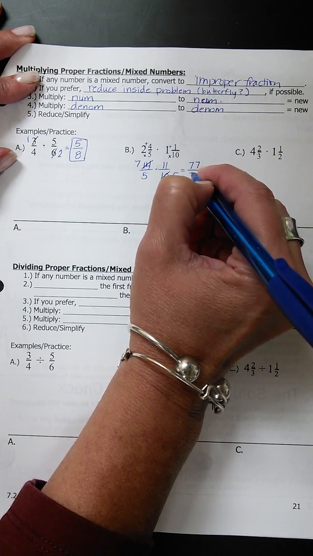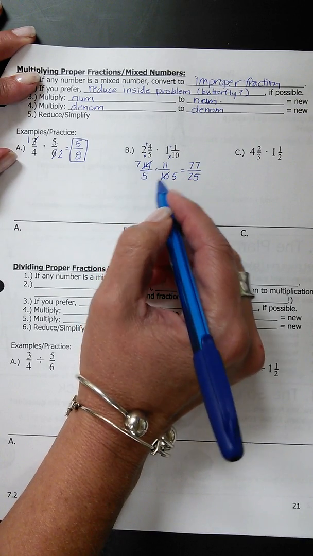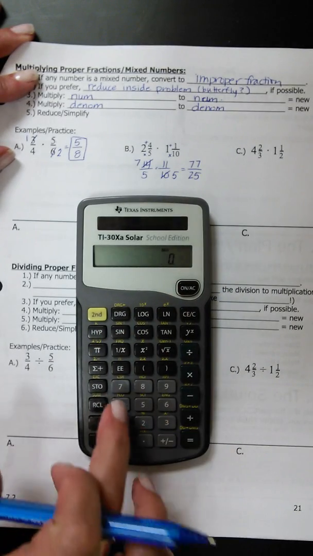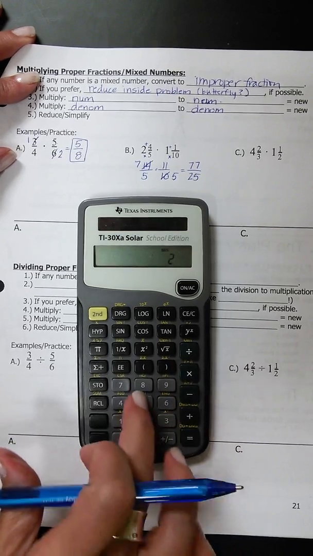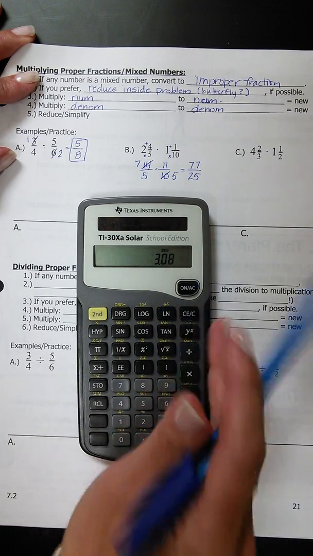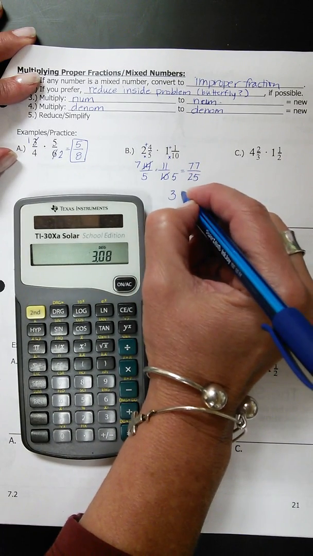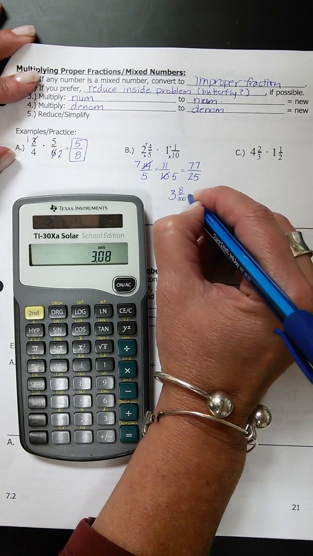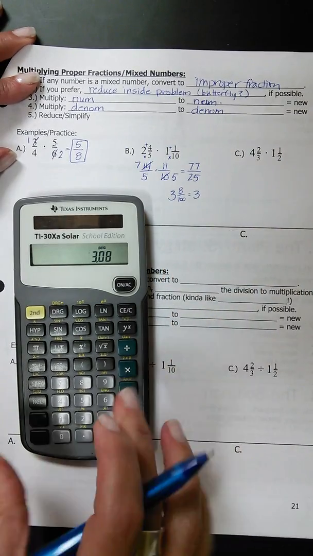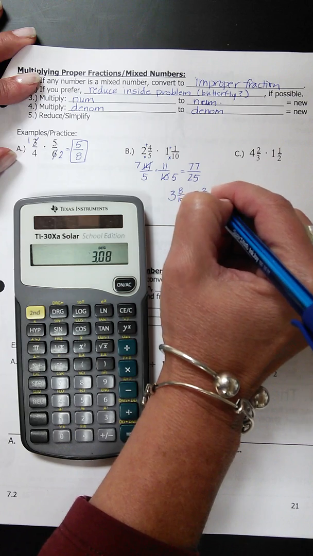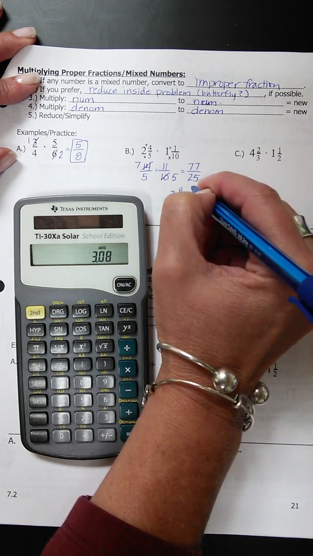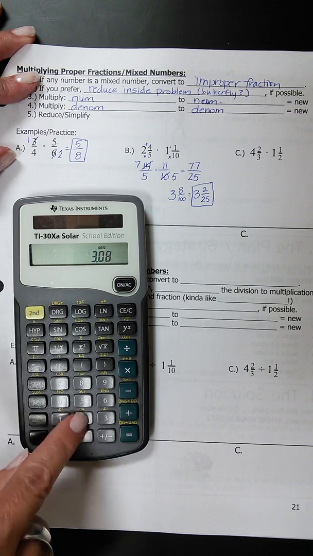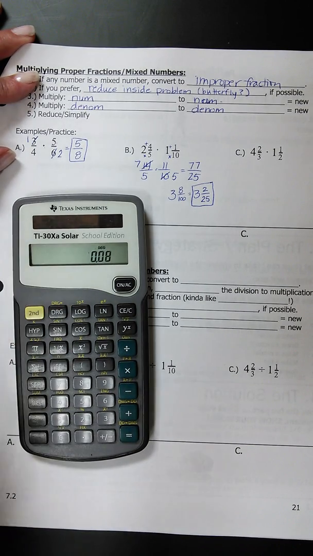So I get 77 over 25, multiplied numerator times numerator, denominator times denominator. That can be reduced, and I'm going to actually use my calculator since that's part of what we're allowed to do. I'm going to do 77 divided by 25, and I get 3.08. So that would be 3, again, 3.08, you see it there, 3 and 8 100ths, which would be 3, and see 4 goes into 8 twice, and 4 goes into 100 25 times. So I'm just going to make sure that I get 0.08. 2 divided by 25. Oh, and I get 0.08, so I'm checking to make sure it's right.